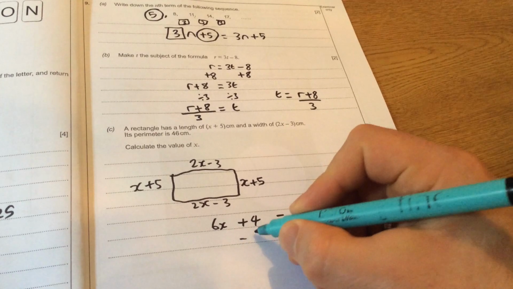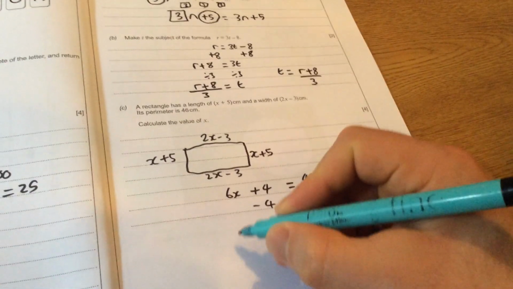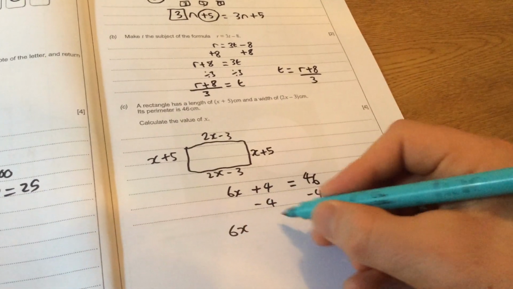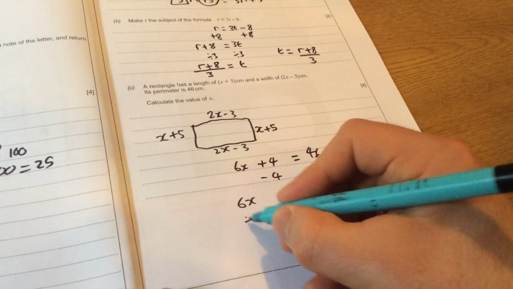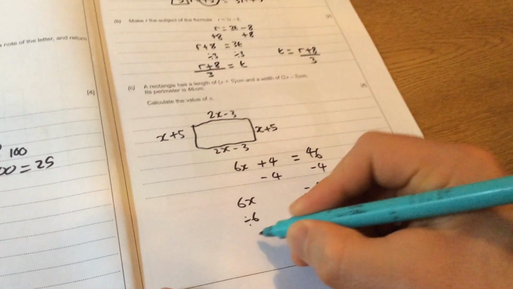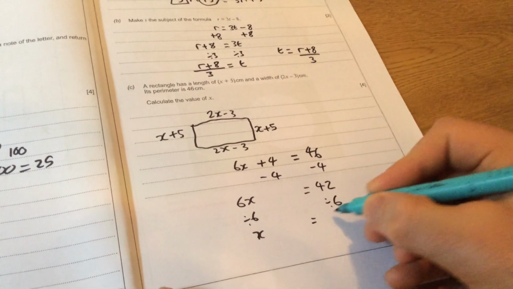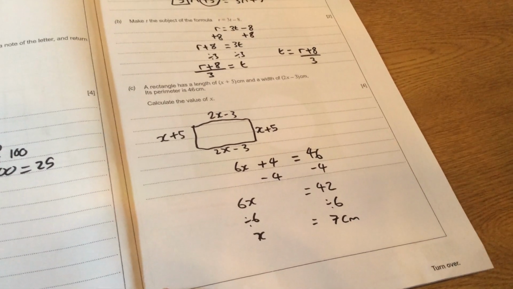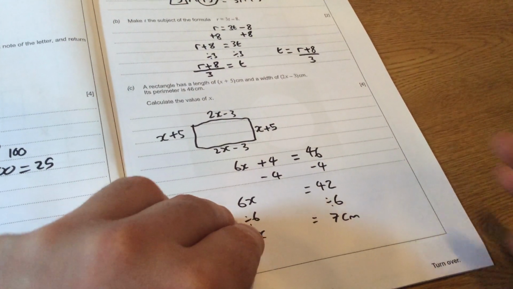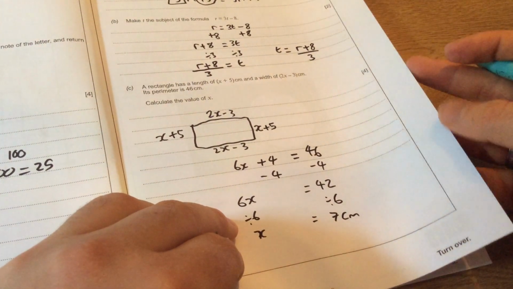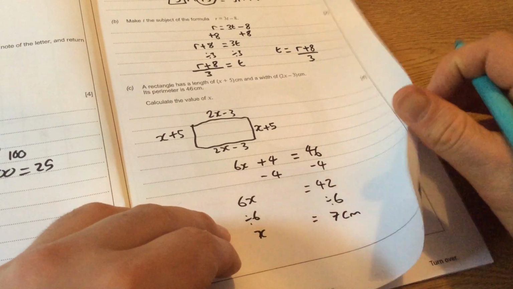I'm going to solve this, so take away 4 from both sides. 6x, that leaves me with nothing. 46 take away 4 is 42. And then divide by 6. End up with x equals 7. And the whole question was just asking for x, so job done there. 4 marks. It's forming your own equations. It's actually quite an easy question. Just always draw a picture.